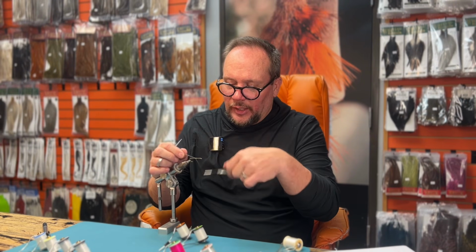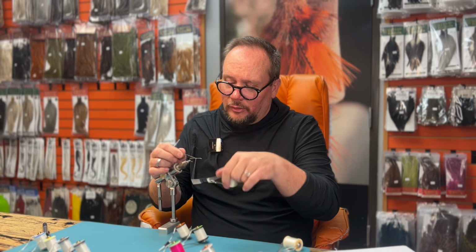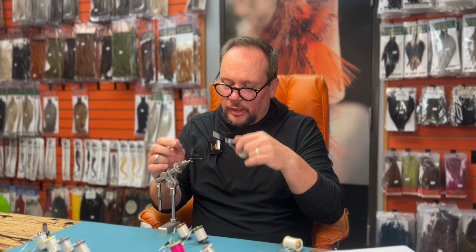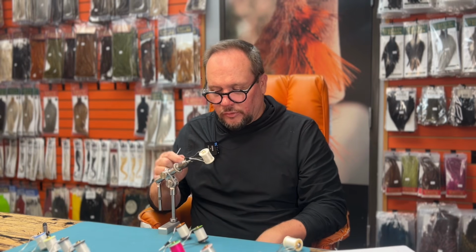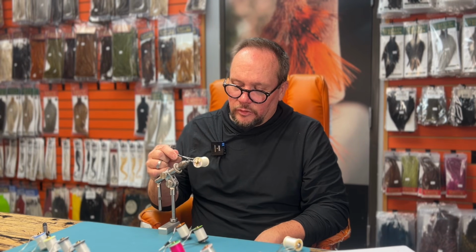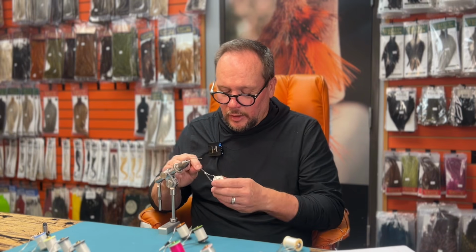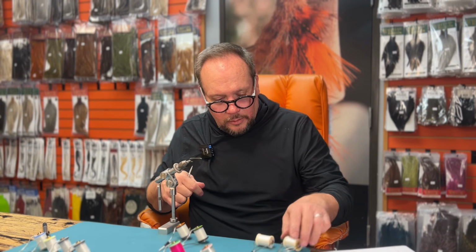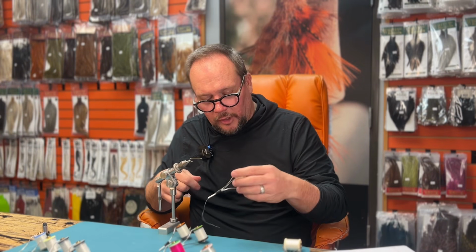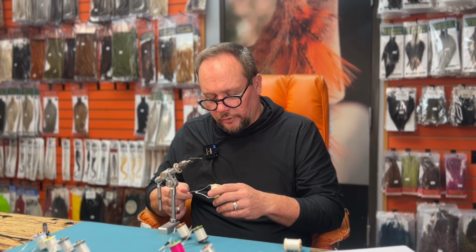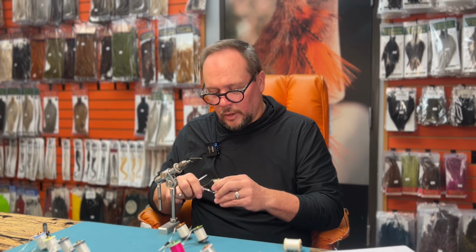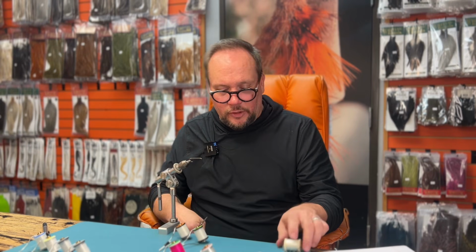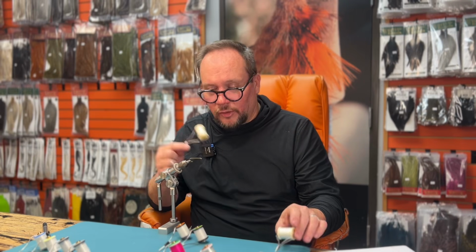So 3-aught monocord is a flat thread also, and this thread's been around a long time. I have heard that they've stopped making it. I have not confirmed that for sure, but 3-aught monocord is one of my favorite threads for streamers. 3-aught monocord is, in the world of denier, I think 135 denier. It used to say it on the spool. But yeah, I think that's 135 denier versus 70 denier for the 6-aught, so roughly twice as big.